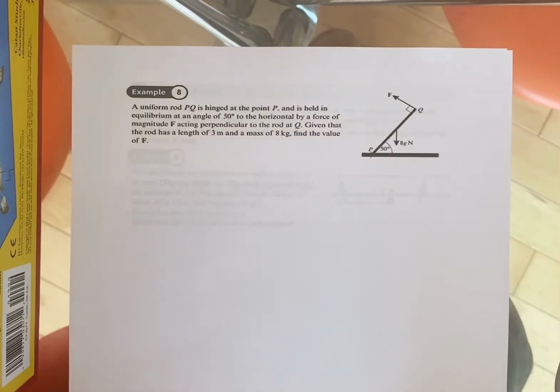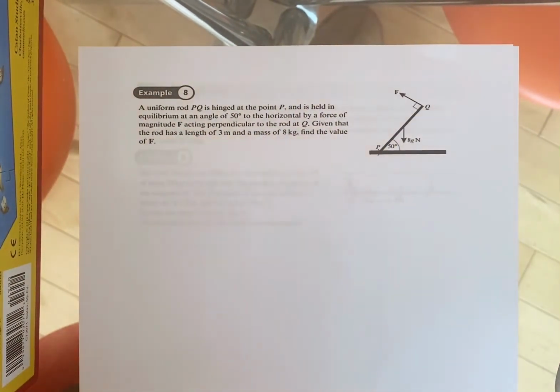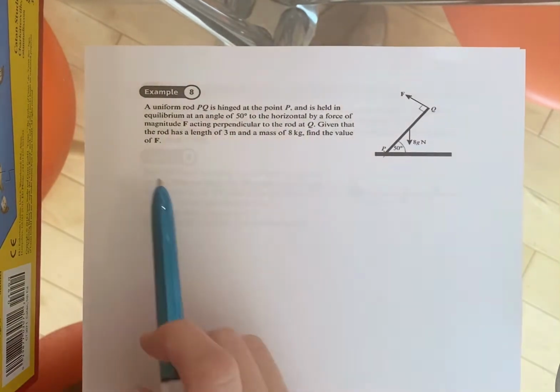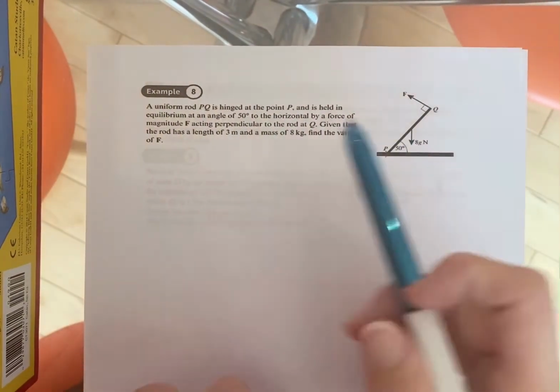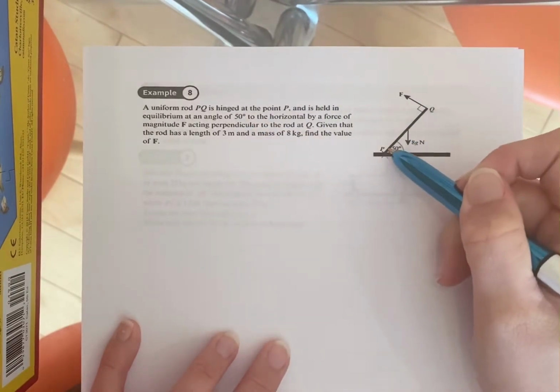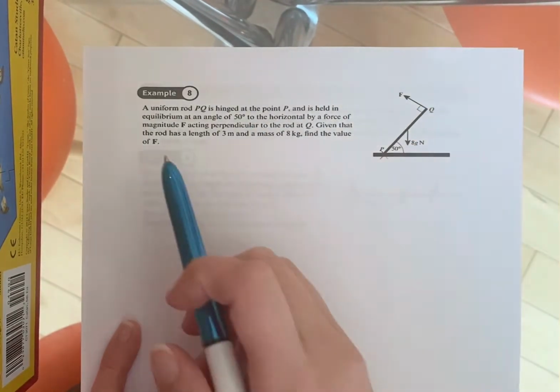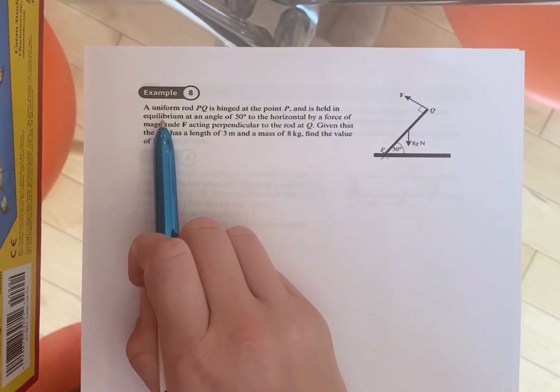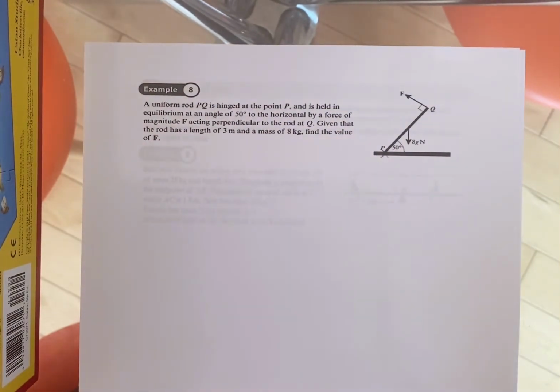This is example 8 from chapter 4, all about moments. What we are going to do is look at this uniform rod from P to Q, and it's hinged at this point P here and held in equilibrium. Now remember, equilibrium means that the moments clockwise is equal to the moments anti-clockwise.